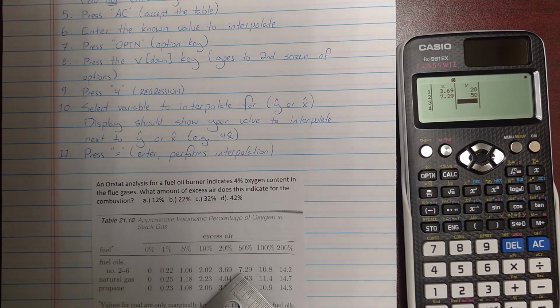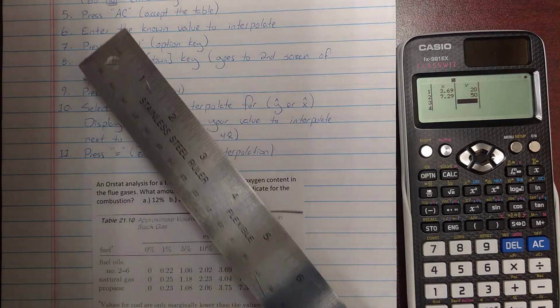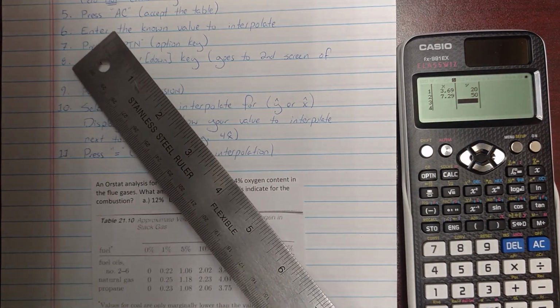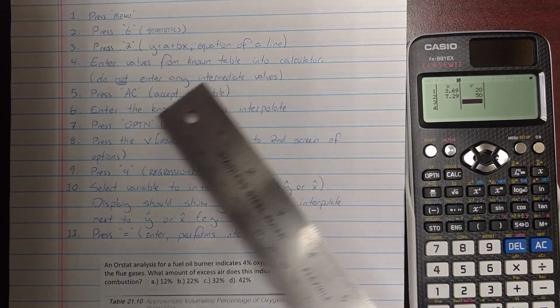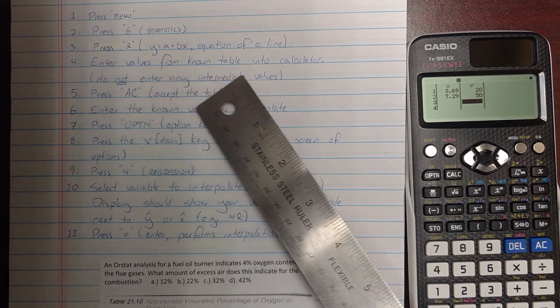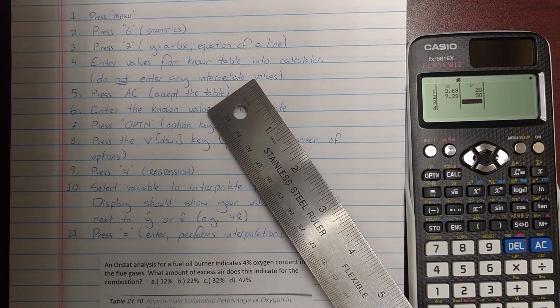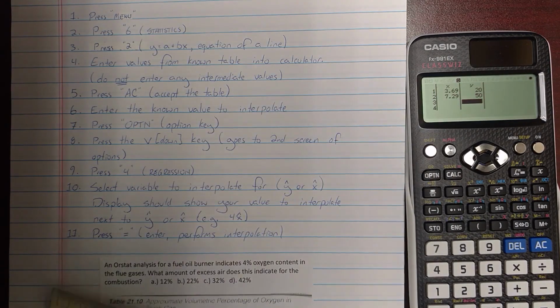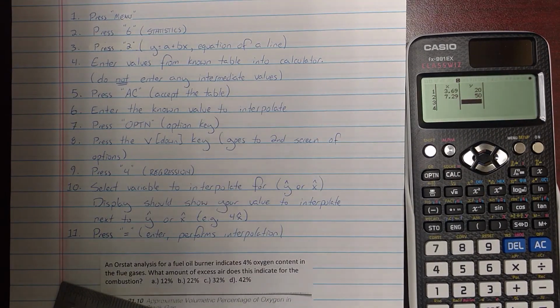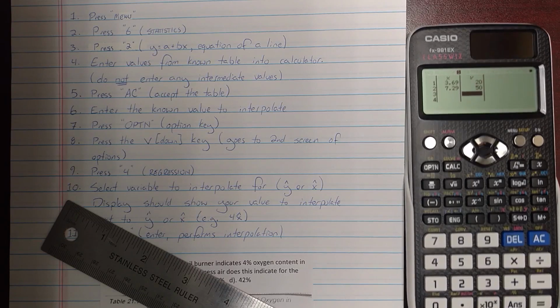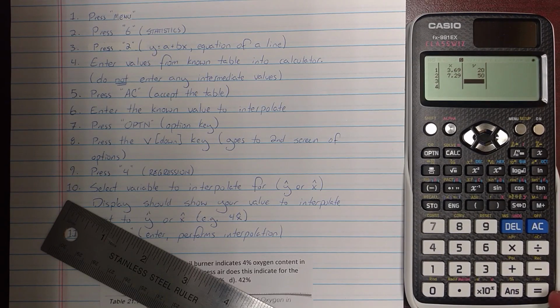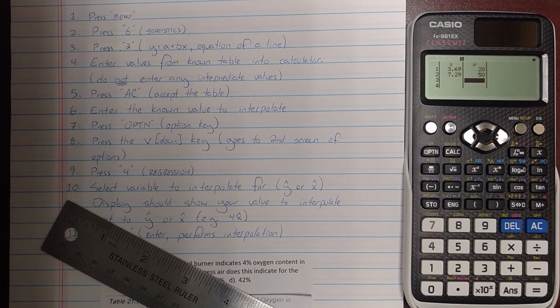So now I've entered my values from my known table into the calculator. Again, I'm not entering any of the intermediate values or what I'm trying to interpolate for, just the known values, to give the calculator an idea of what formula I'm trying to work with. Now, to get out of this table, you actually press the all clear button. If you press the enter button, nothing happens. Definitely need to press the all clear button, and that moves you to the actual calculations.